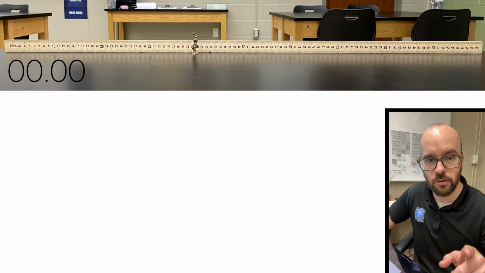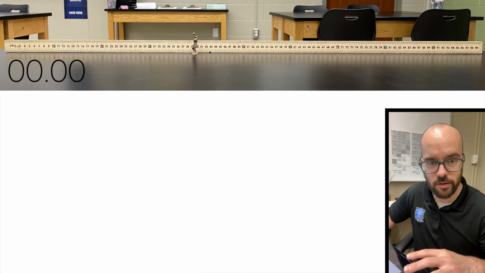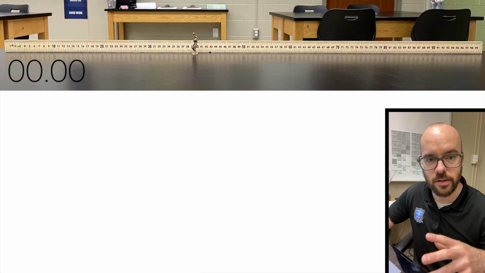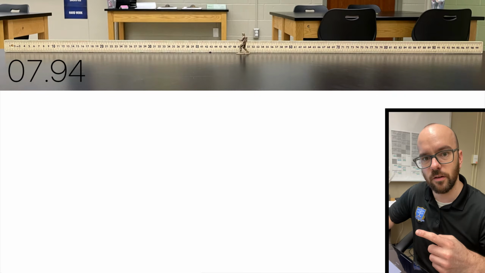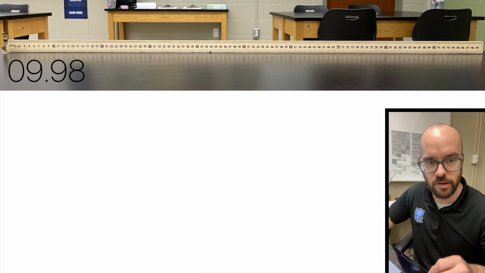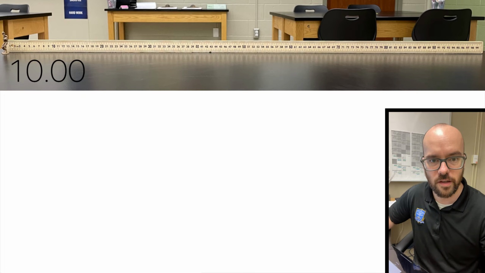Here, we've got a toy soldier starting at positive 40 centimeters on our number line here. It's going to start moving to the right. Then at 4 seconds, it's going to reach 100 centimeters. It'll stay there for a couple seconds, and it's going to sprint back to the left, reaching a position of 0 centimeters at the end of the 10-second interval.